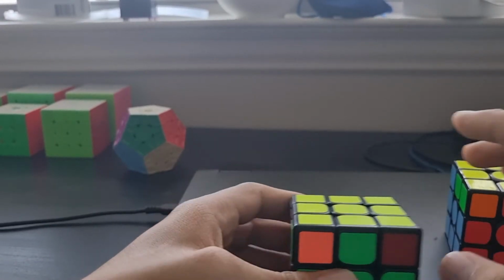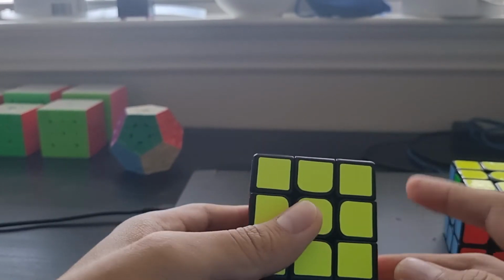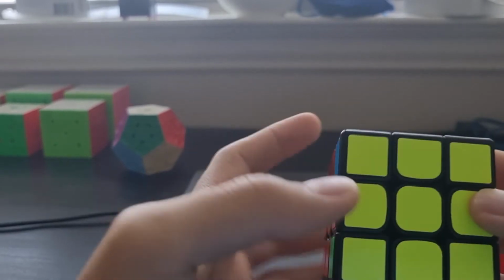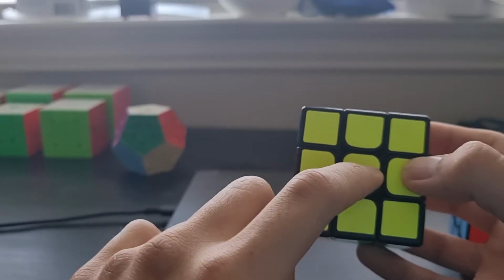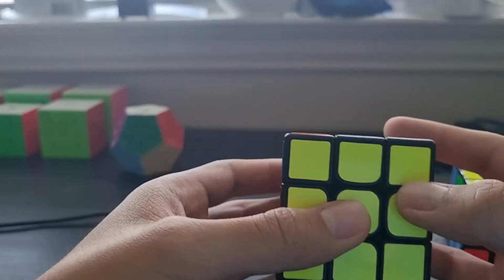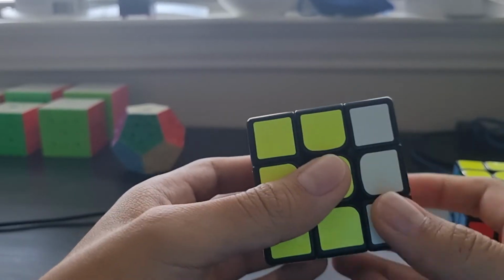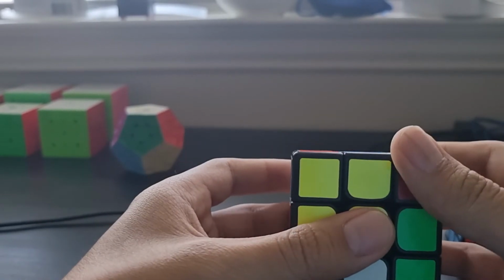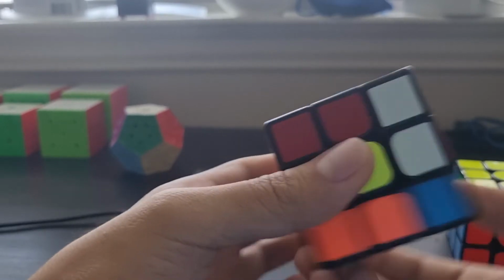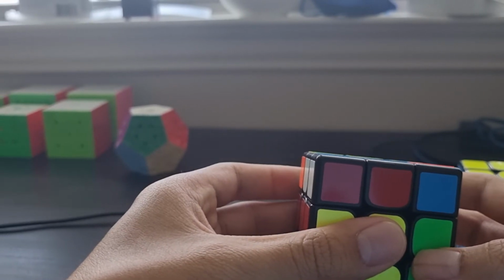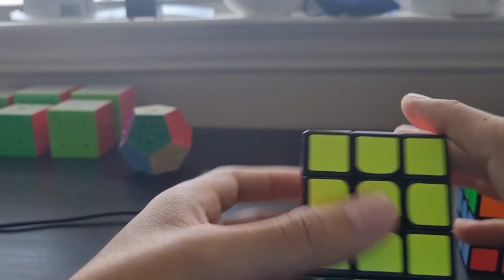In this case, we hold the cube at any angle, but make sure the top faces towards us, and then we do the algorithm. R2, D2, R prime, U prime, R, D2, R prime, U, R prime.